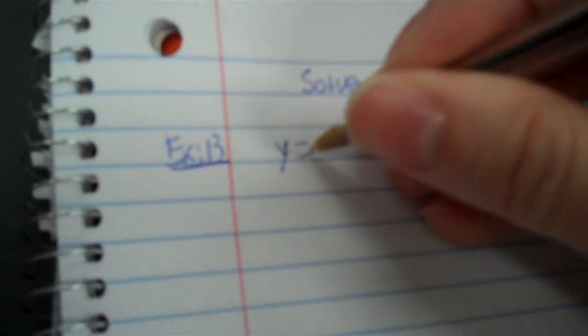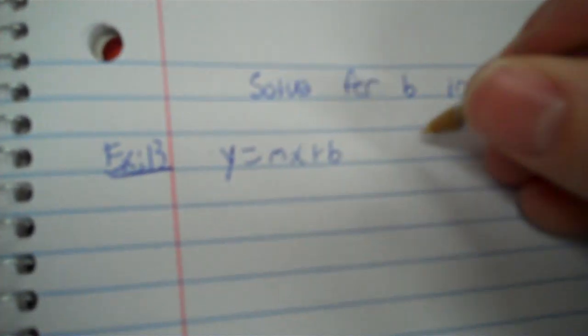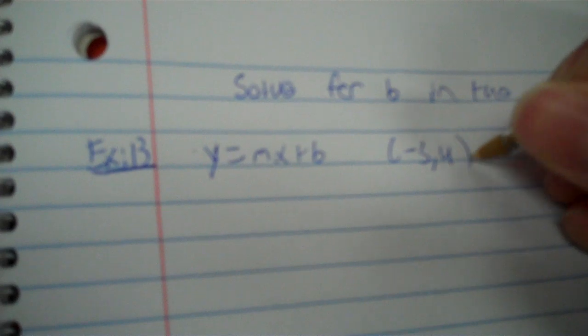Okay, y equals mx plus b, and then you see negative 3/4, and slope equals 6. If you're going to solve for b, you have to replace the y, the m, and the x. Cross out those 3 letters. We need to put these numbers in for them, but here's where they go. The slope is your m, okay?